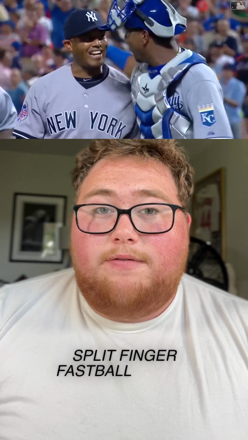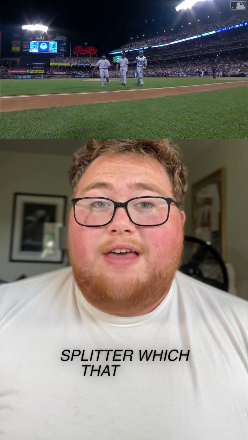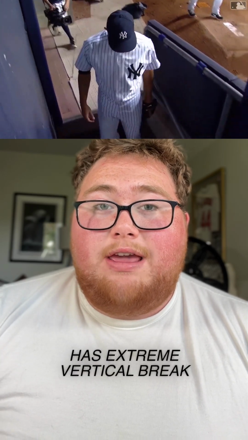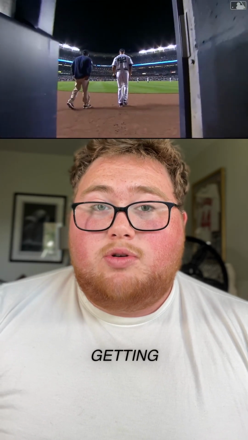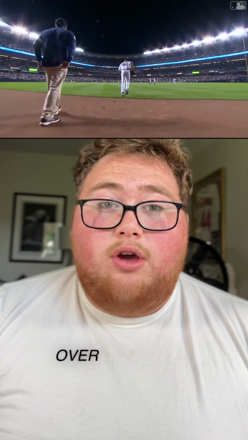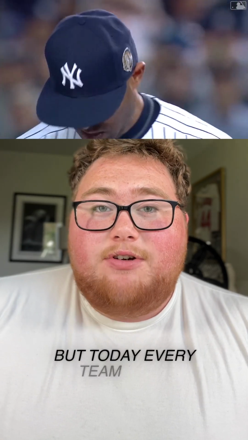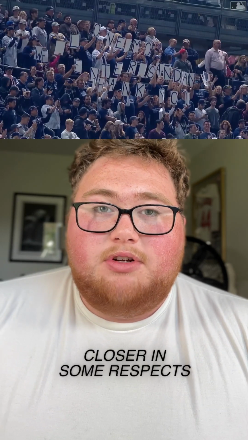Or you could go all the way back to Bruce Sutter and his split finger fastball, or the splitter, which comes out of the hand looking like a fastball but has extreme vertical break and comes into the plate a lot slower than a fastball, getting batters to swing not only over the top of it but way too early. But today, every team has a closer in some respects.